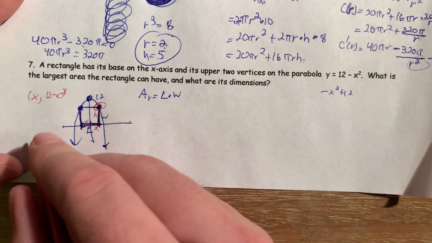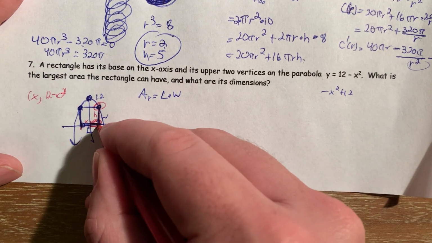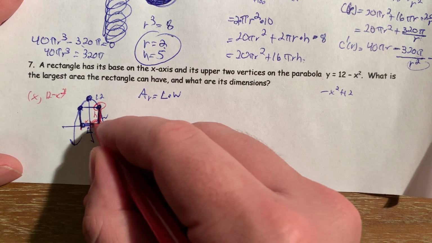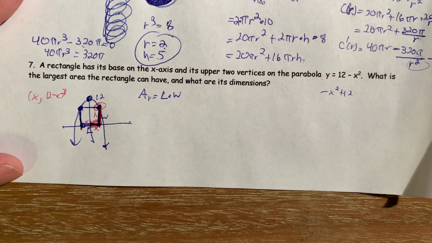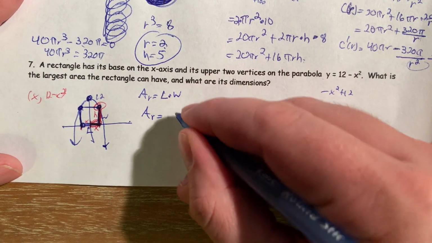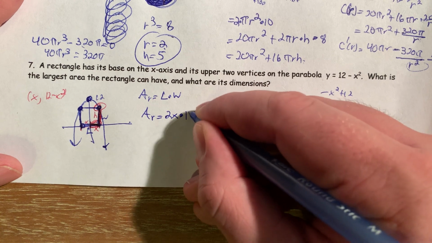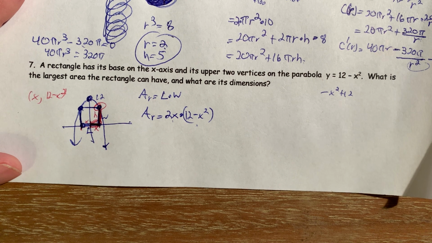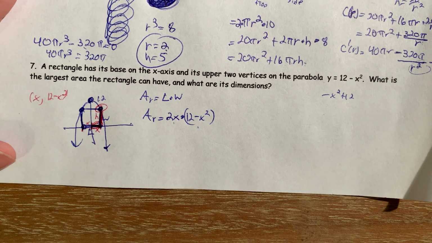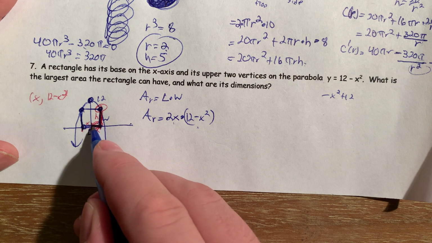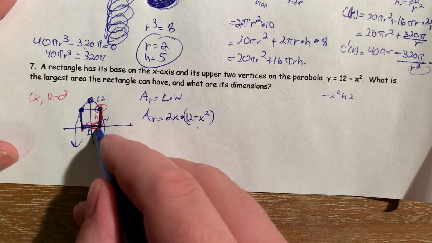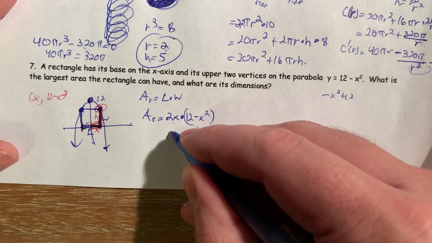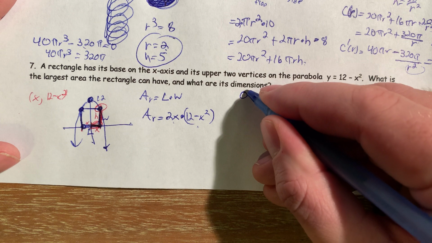So if I call this length x, then I can see that the height of the rectangle is going to be 12 minus x squared, and the width of the rectangle is going to be 2x. So the area of the rectangle is 2x times 12 minus x squared. Length times width is this, and I got it in just one variable. So what's the smallest x could be? Well, the smallest x can be is 0, right? That's one of my endpoints.